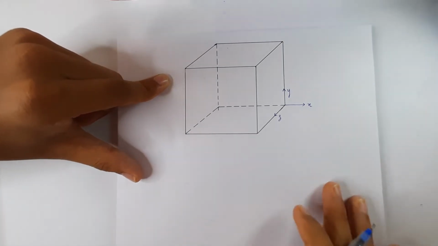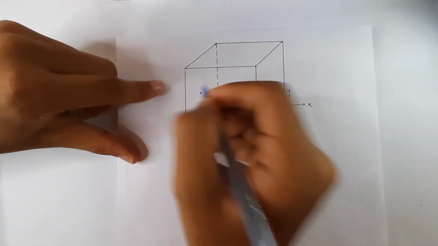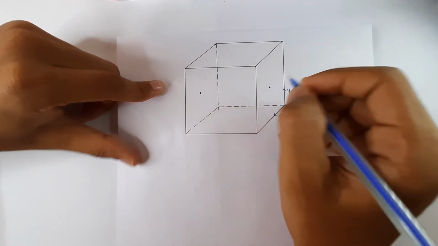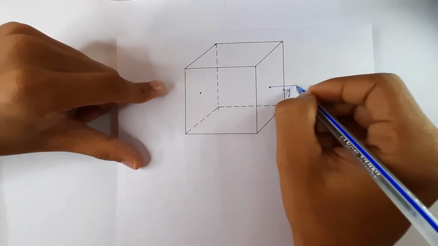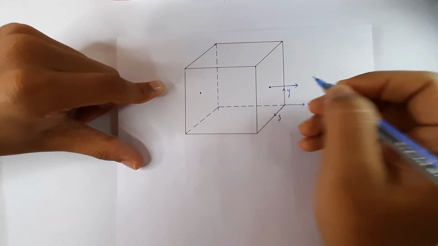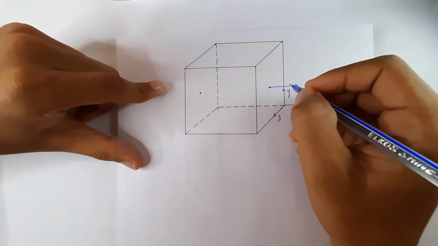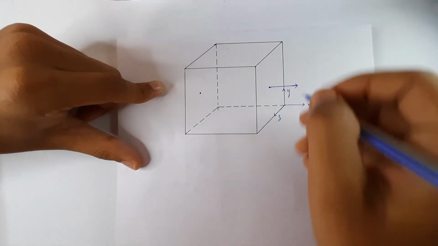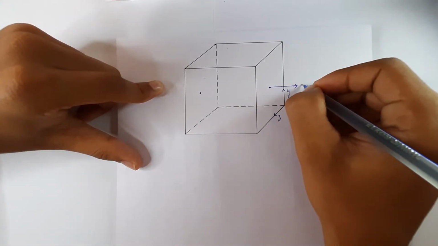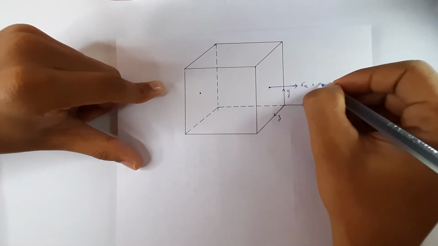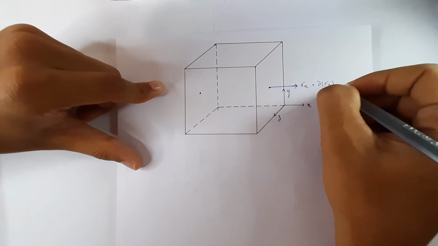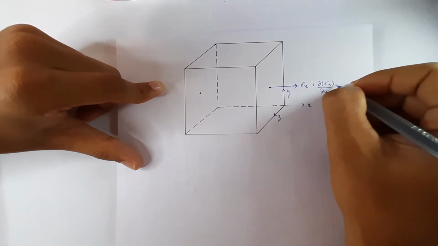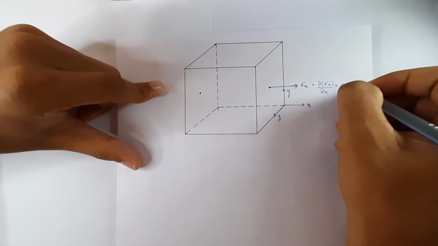Now, after the action of the internal shear forces, what will occur on this plane after the elongation by a length of delta x can be written as sigma x plus del sigma x by dx into delta x.